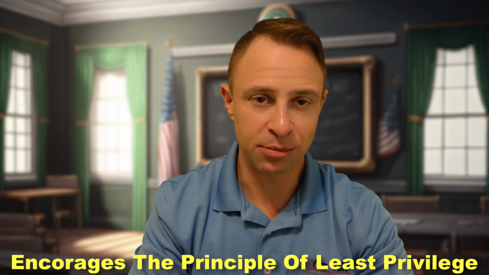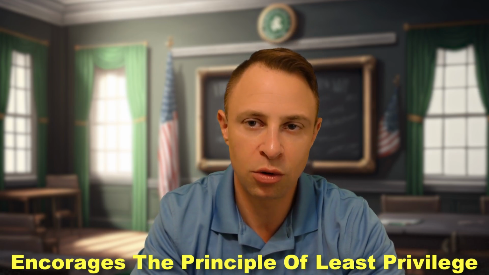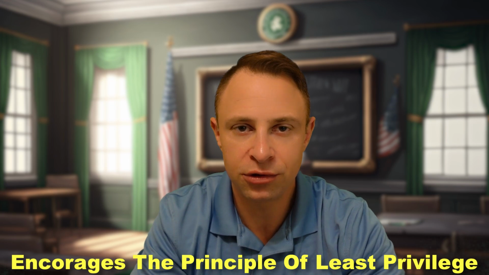So number 5, encourages the principle of least privilege. Applies least privilege in practice. The principle of least privilege is one of the core tenets of cybersecurity. It means that users should have the minimum level of access necessary to perform their tasks. By requiring IT admins to use a standard user account for regular activities, you enforce this principle. The admin account should only be used for actions that specifically require elevated permissions.